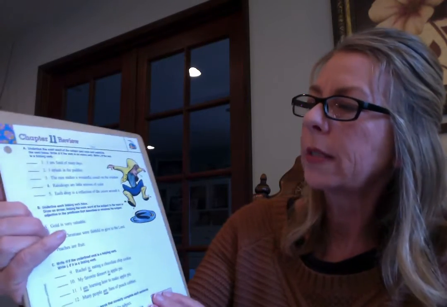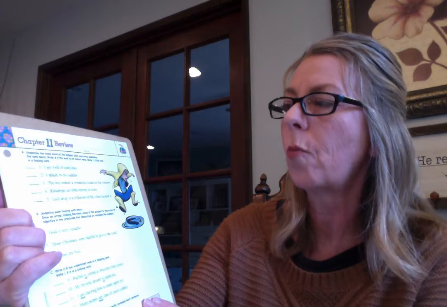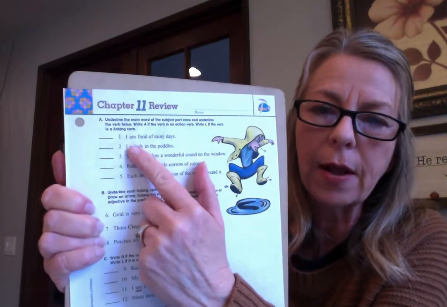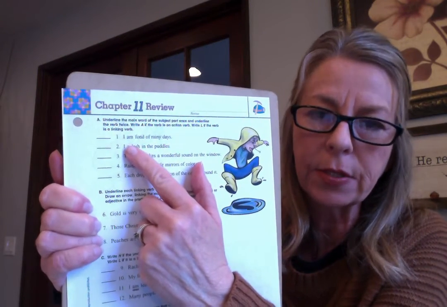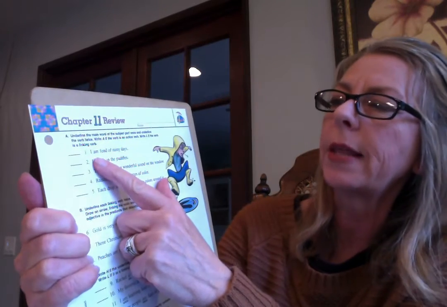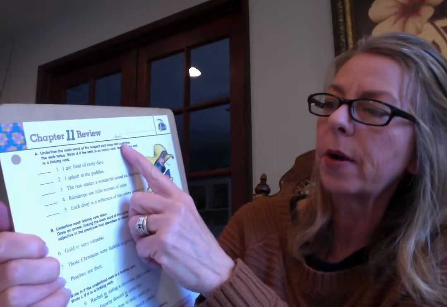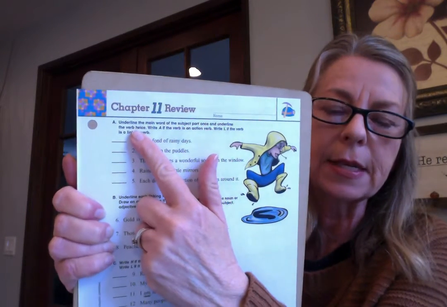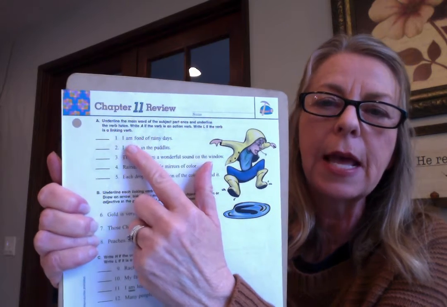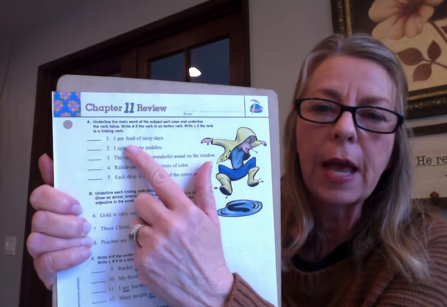So for section A, it says underline the main word of the subject part once, okay? So I would recommend just going through all of these and underlining the subject. So you're thinking, who or what is this sentence about? And you're going to underline that once. And then you're going to go up to the second part of the instructions and underline the verb twice. So you'll have your subject underlined once, and then you're going to find the verb, and you're going to underline that twice.